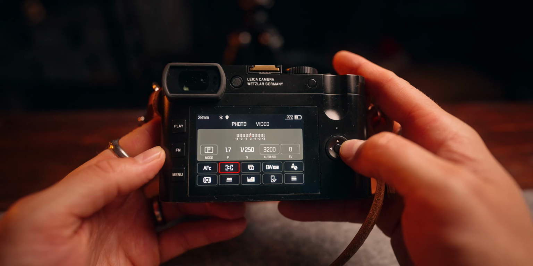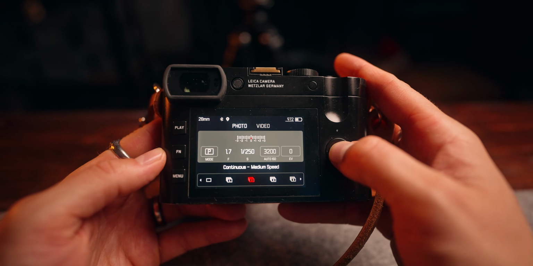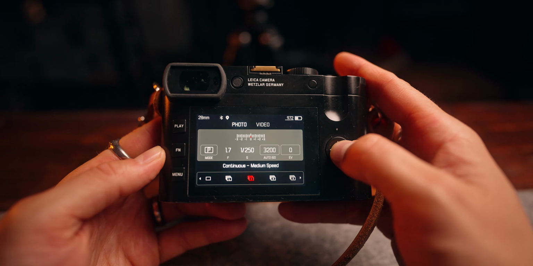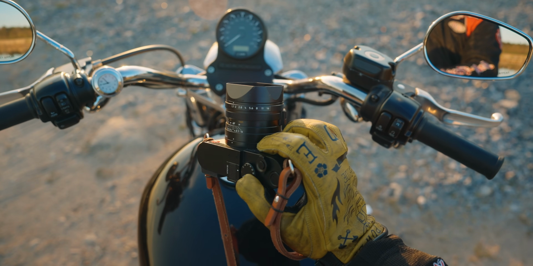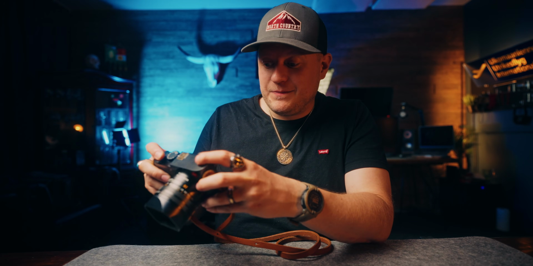Drive mode is selected to continuous medium speed because when I'm riding I have my motorcycle riding gloves on and the shutter button is difficult to hit. Thus I have a better chance of actually snapping a picture when the drive mode is set to continuous.